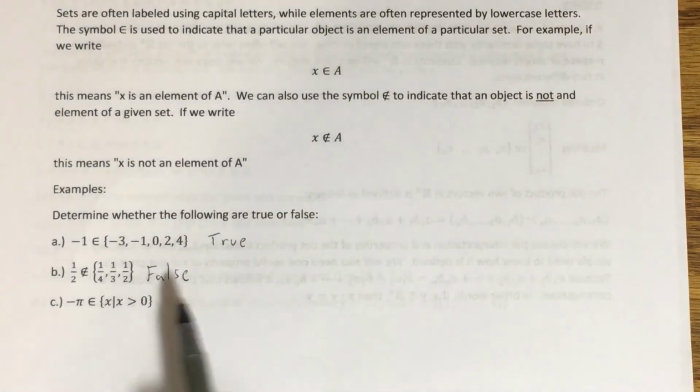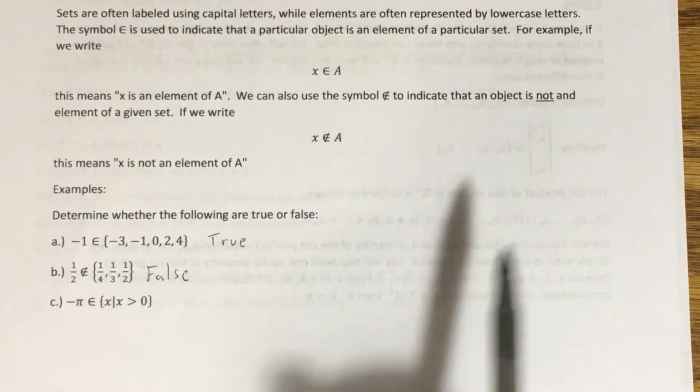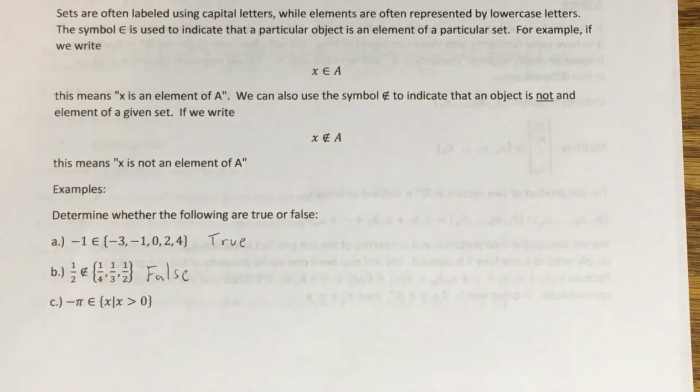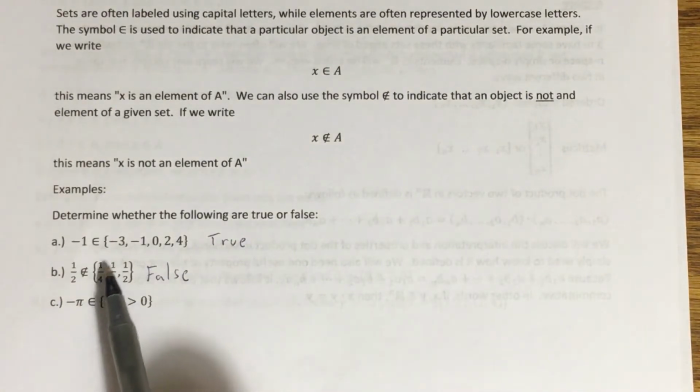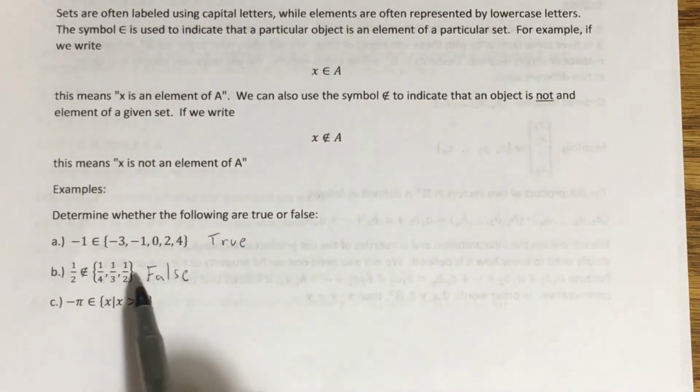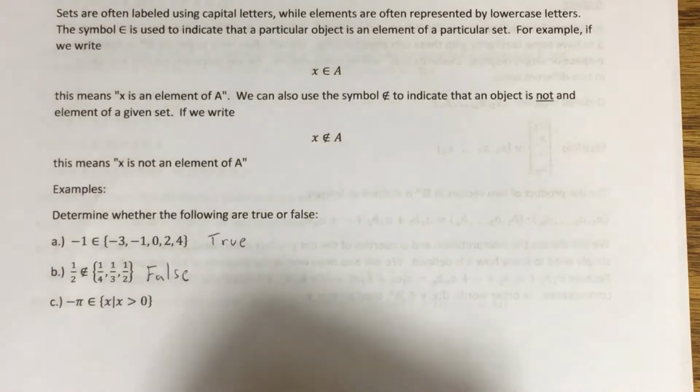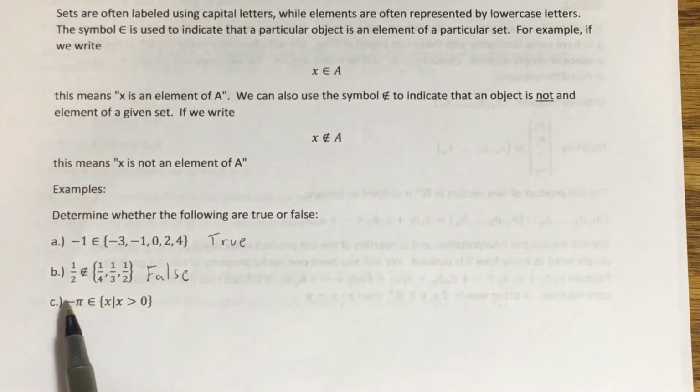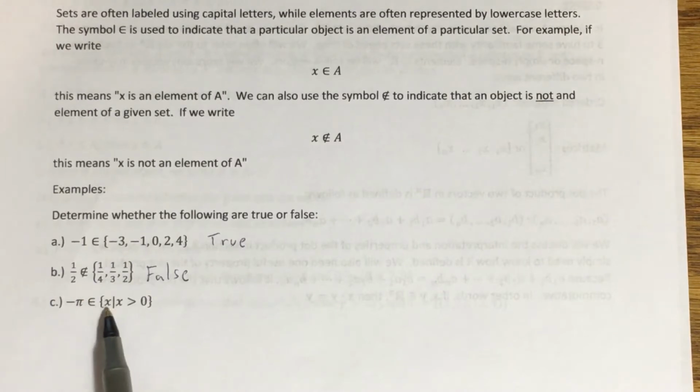Okay. Now this example here uses set builder notation. Remember, this is a little bit trickier in general because you don't get to see listed out all of those elements. You just have to use the property that defines the elements of that set to make this determination. Is it true to say that -pi is an element of the set of all x such that x is greater than 0?